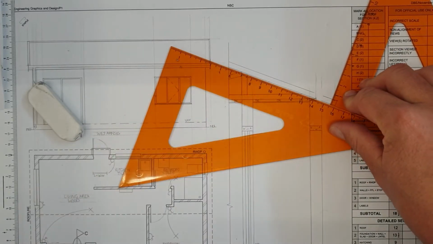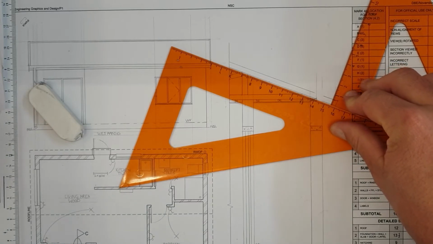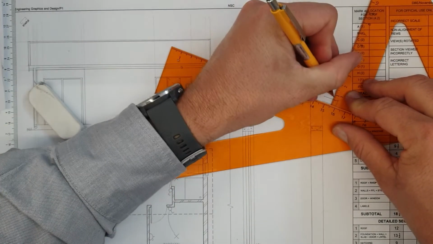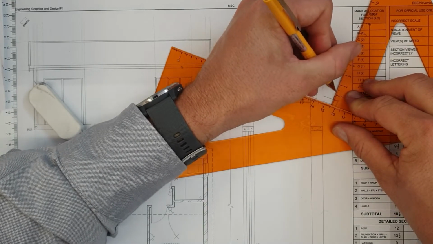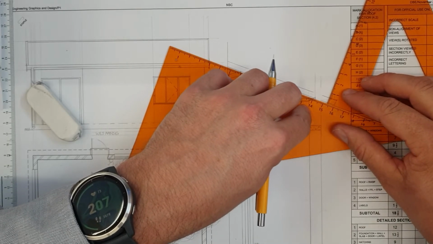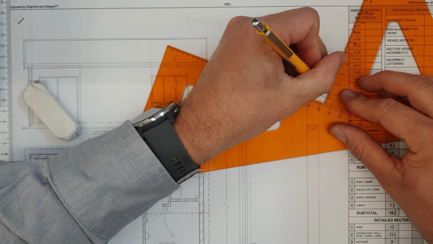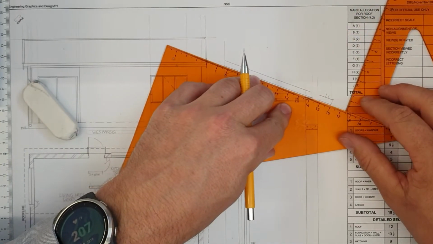We see that those purlins are 3.7 millimeters. So I'm going to add it over there, and their width is about 2, so I'm going to measure 2 millimeters and add it over there.